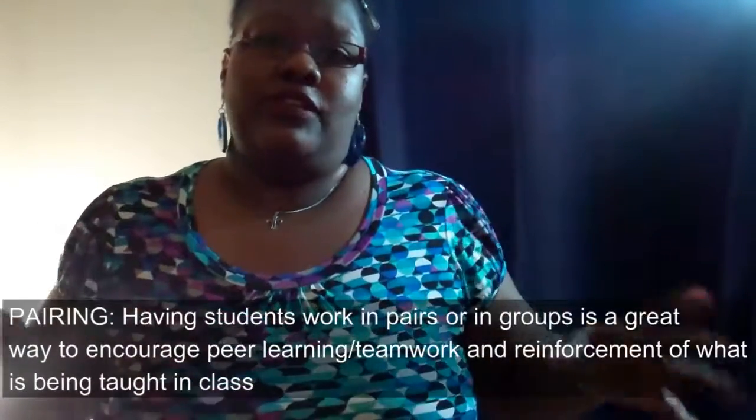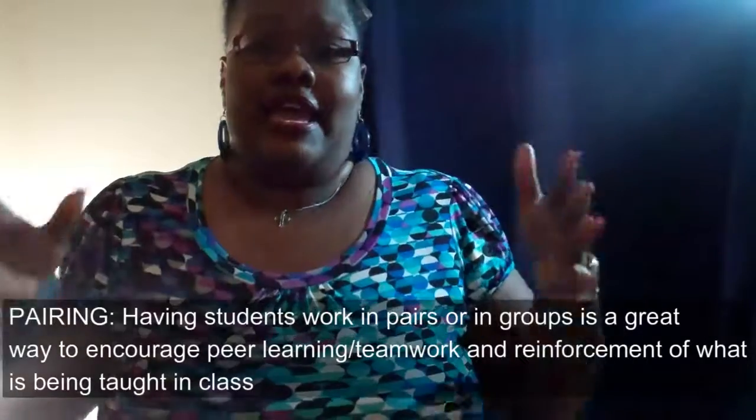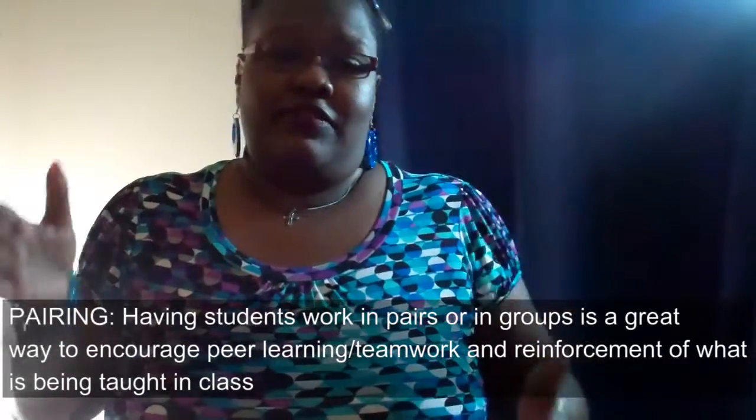Another way to help you through this process is by pairing. When you pair students together, this also helps in this process. Although you are the driver of your own car, you have many passengers in this car, and you can't always control what's going on behind you, because if you're looking forward and you're making sure that you're driving on the right side of the road, you can't be turning back to see what's going on with your passengers.